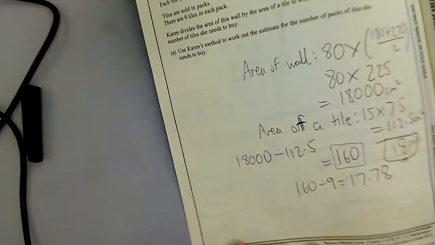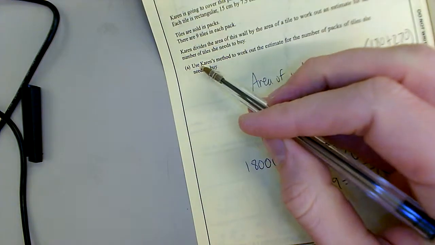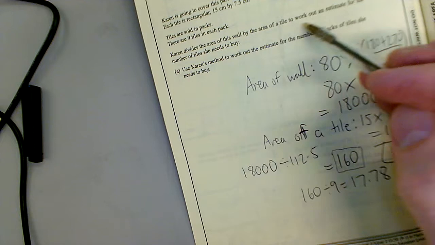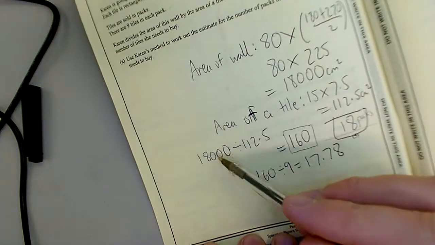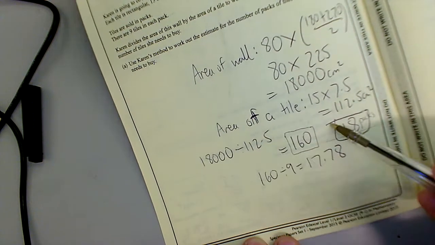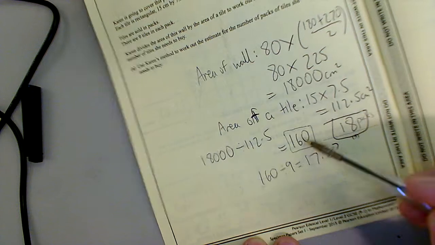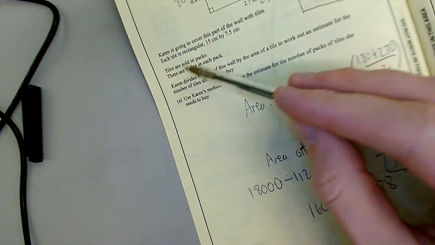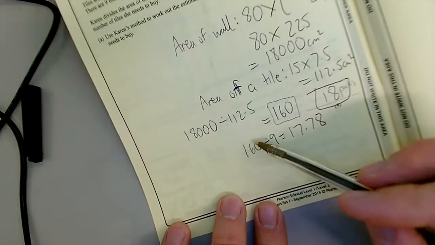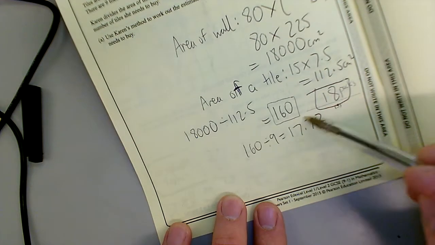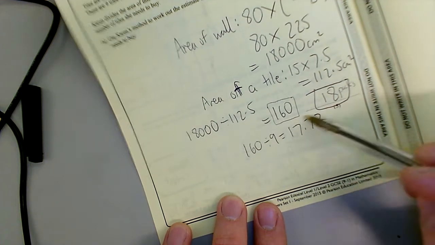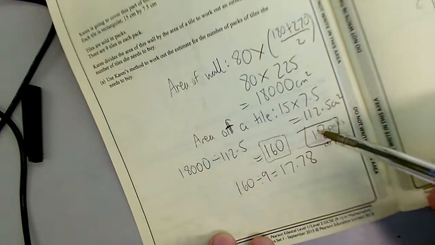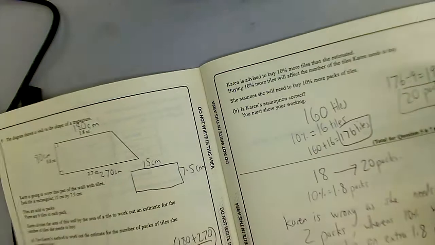So to work out how many tiles we need, I've just done, as it suggests, use Karen's method, which is described here. The area of the wall divided by the area of a tile. So I've done the area of the wall divided by the area of the tile, and it comes out as 160 tiles. The question says, work out the estimate for the number of packs. So because there's 9 tiles in each pack, I've divided the number of tiles we need by 9. To 2dp, your calculator will give that as 17.78, but 17 packs is not enough, so we need 18 packs.